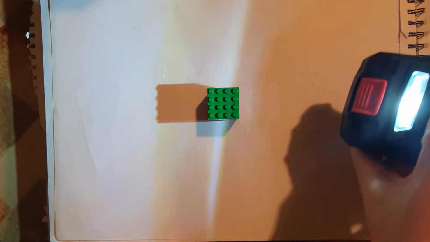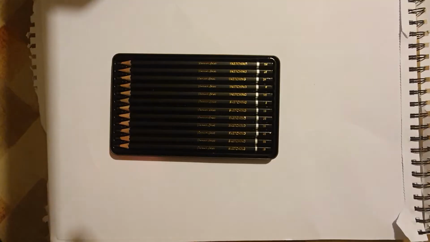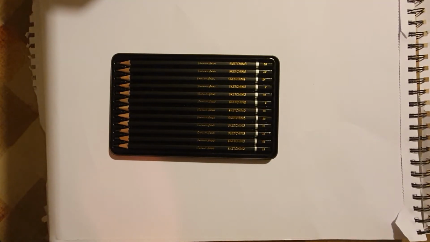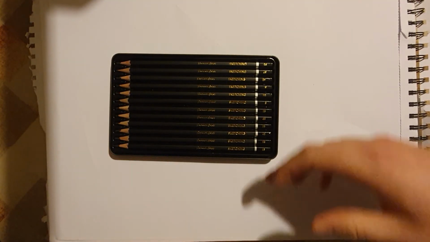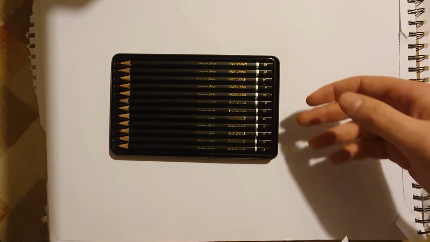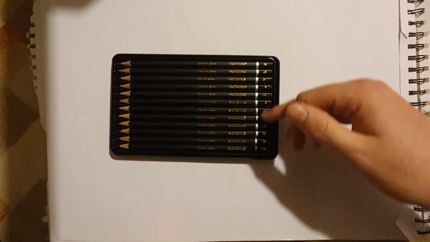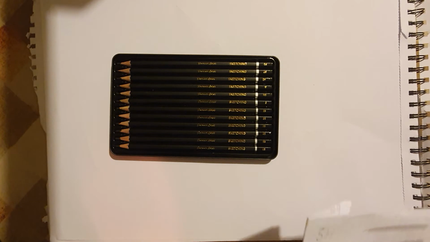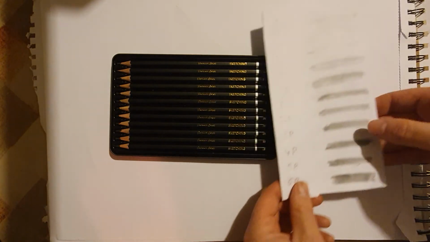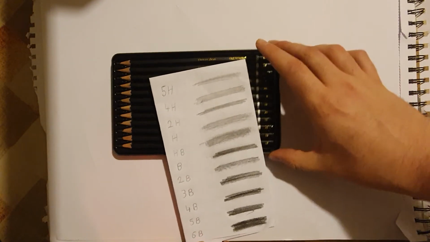So I just want to show you now how examples of that might occur. If you look at this set of pencils, they may all look the same, but they're obviously not. They range in strength of lead from top to bottom. As you can see, I've just drawn an example sheet here of how that affects them.